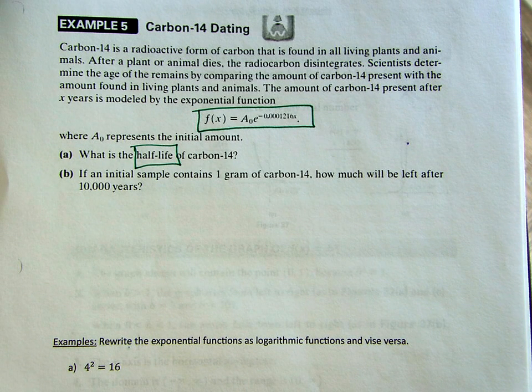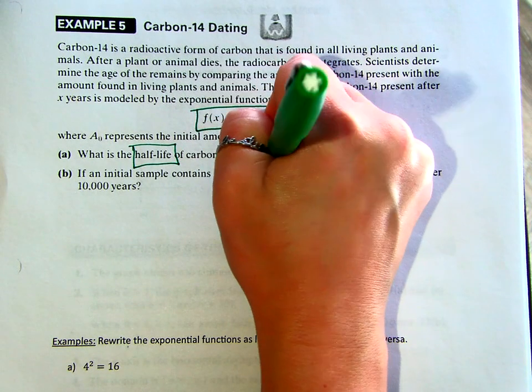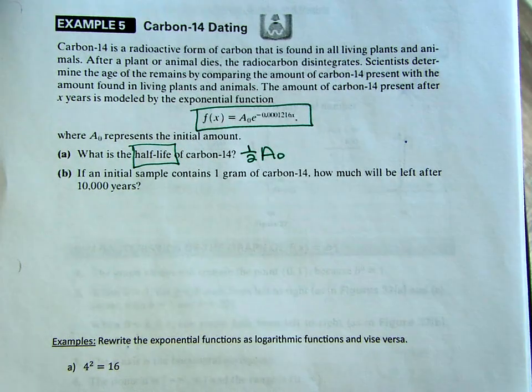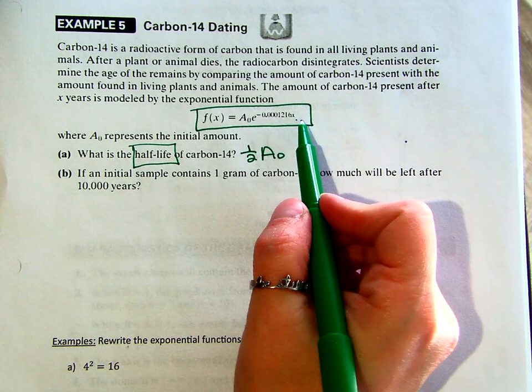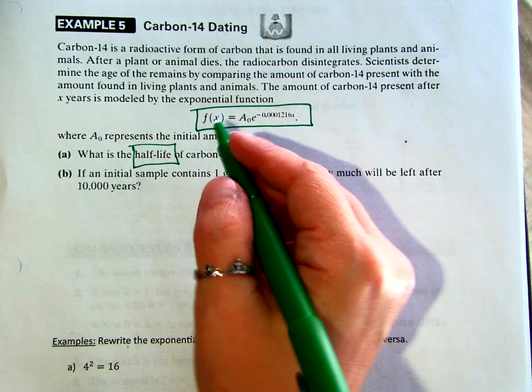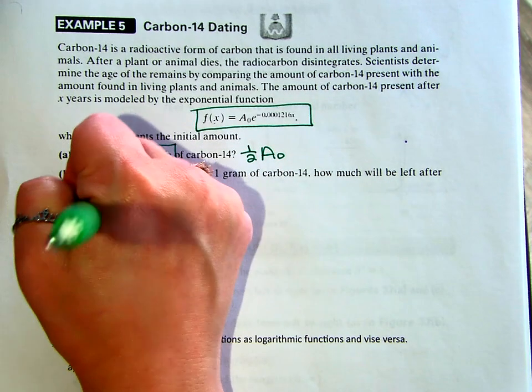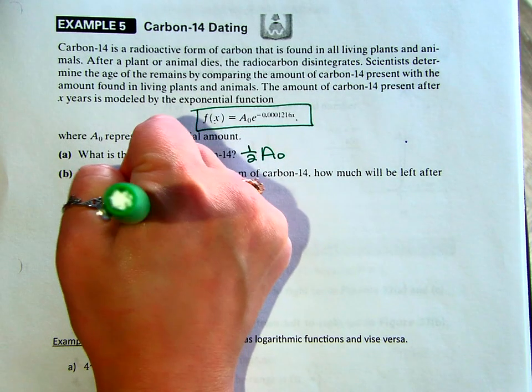And so what's going to happen is we're going to have 1/2 of our original starting amount, whatever that may be. And so I'm going to do the same process that I did with my doubling one, but this time I'm halving it. So f of x is 1/2 a sub 0. And that equals my a sub 0 e to the negative 0.1216x. There's 3 zeros after that.